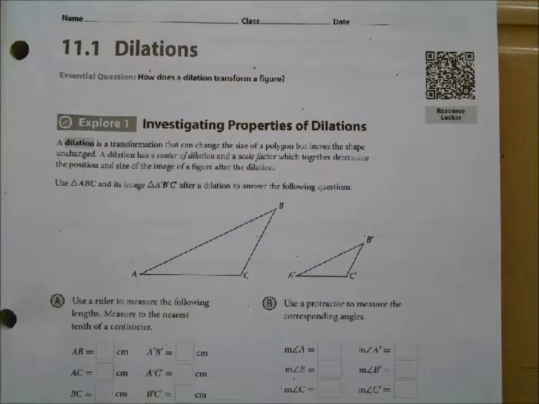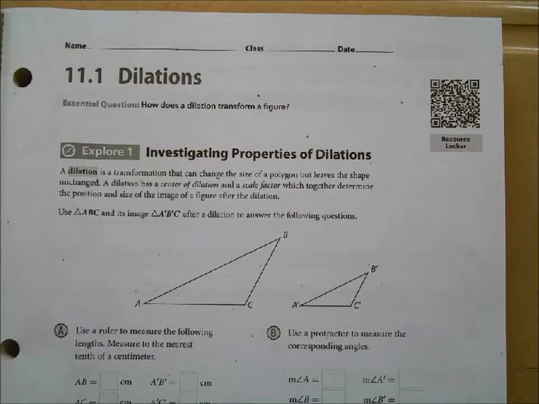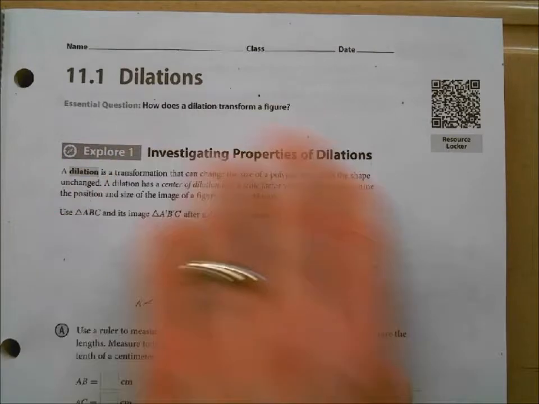Okay. All right. So anywho, back to what we were talking about here. Dilations is what we're going to be looking at today. And the essential question we want to answer is, how does a dilation transform a figure?